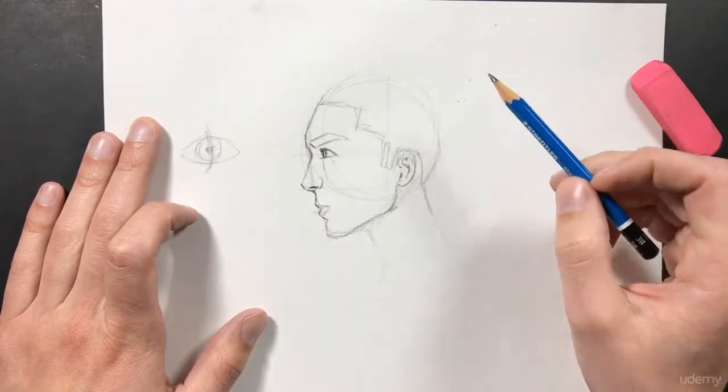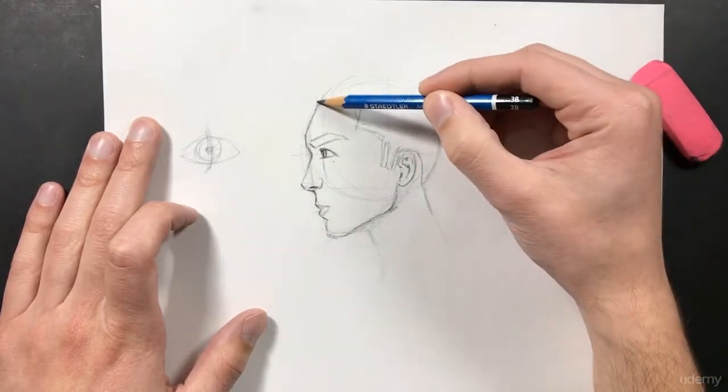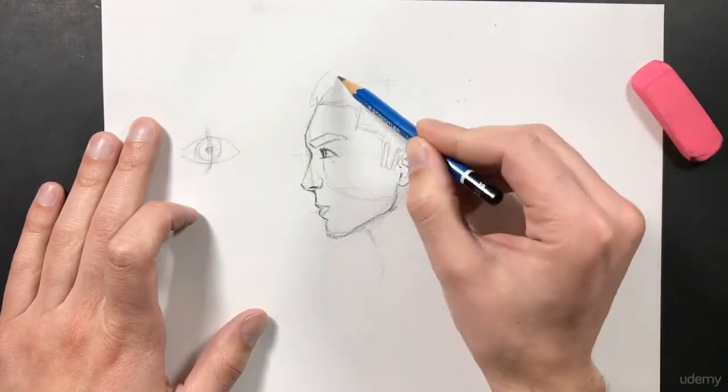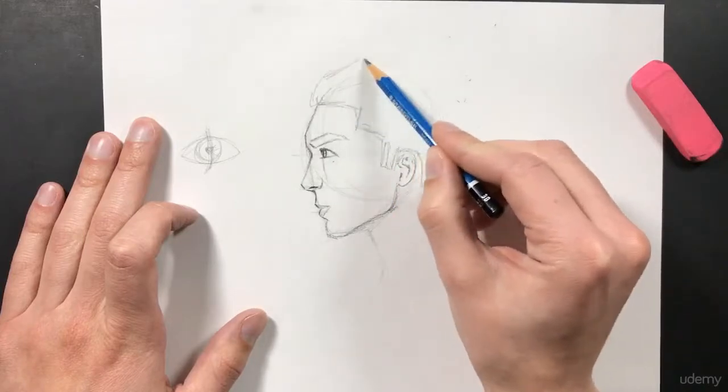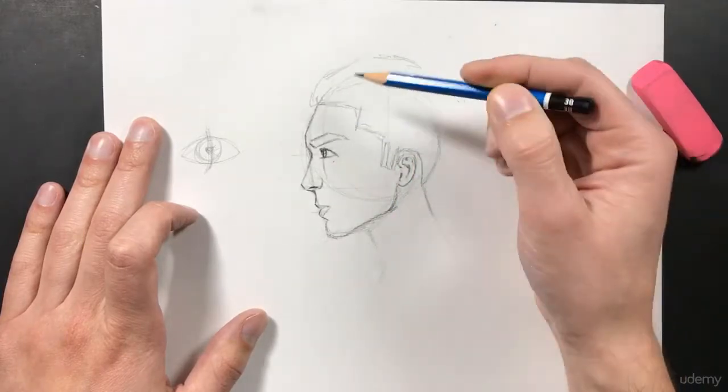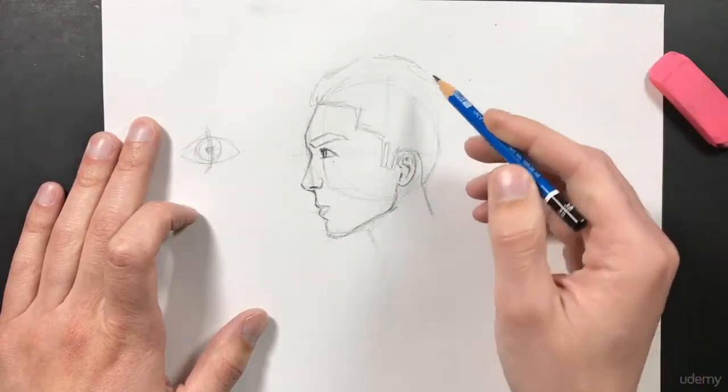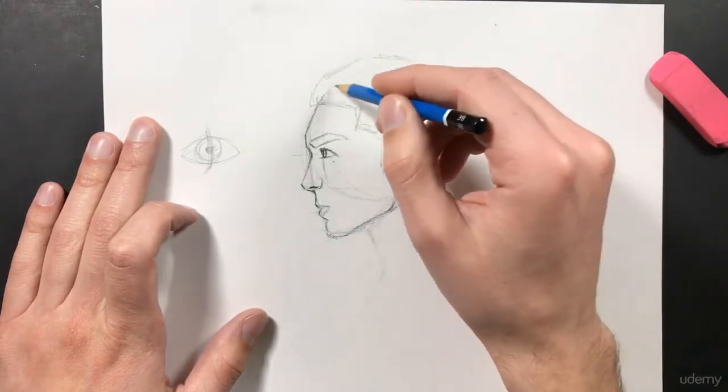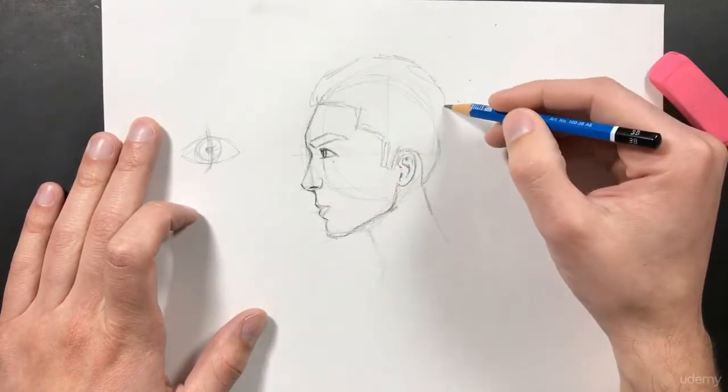Now we can go ahead and create whatever type of shape we want for the hair. So I'm going to go ahead and create sort of a slicked back hair type of a look. Just like so. And the hair isn't always pressed right up against the skull. So you can have this come out quite a bit away from the skull shape.